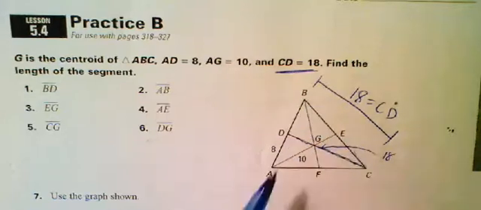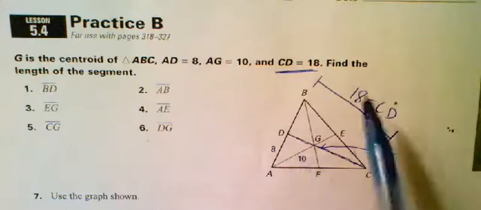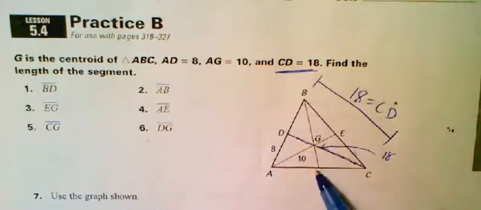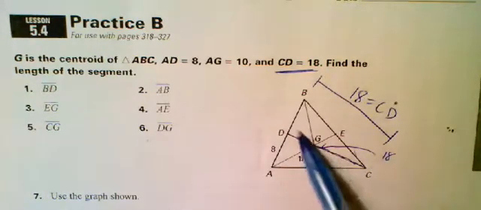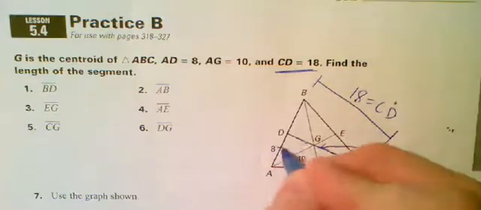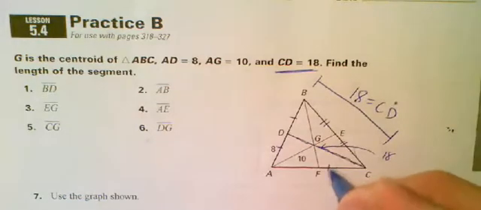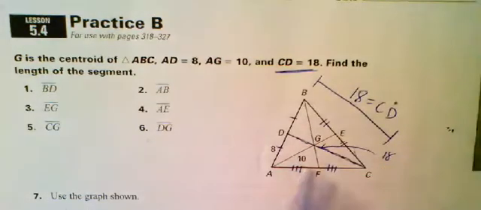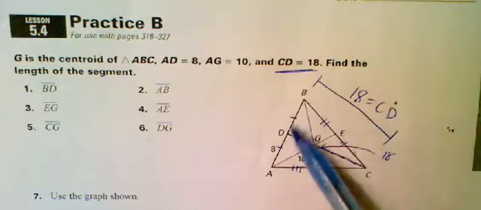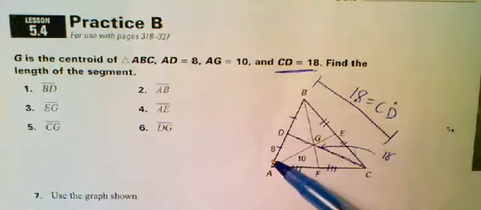Well, they're telling us that G is the centroid, and we know the centroid is made up of all the medians of a triangle. And we, of course, know that medians go from a vertex to the midpoint of the opposite side. So that means these two pieces are the same, these two pieces are the same, and these two pieces are the same. So if D is the midpoint, E is the midpoint, F is the midpoint, we get all these pieces to match up. Now that doesn't mean all these pieces are the same to each other.